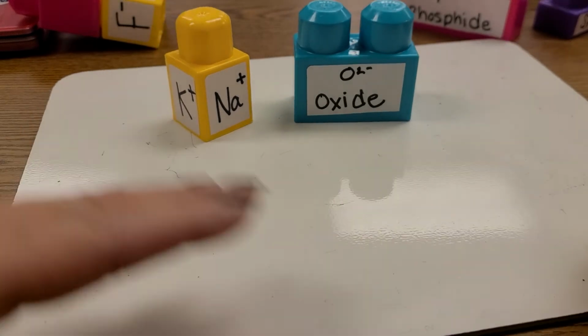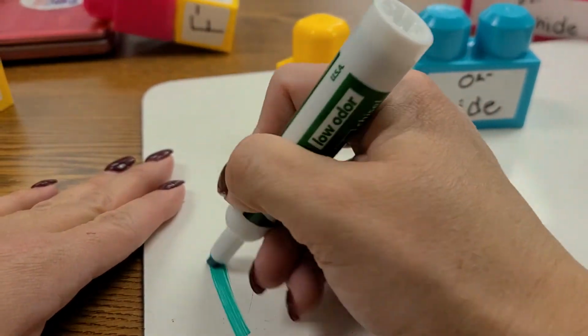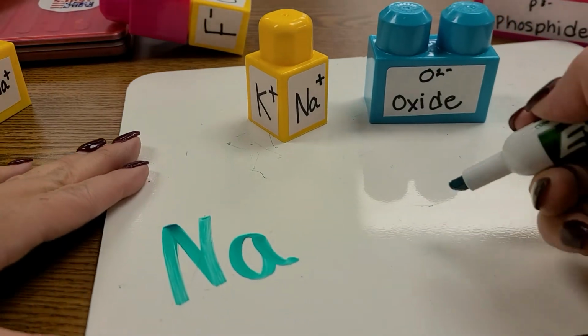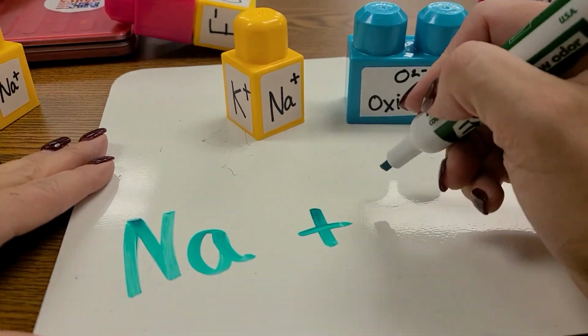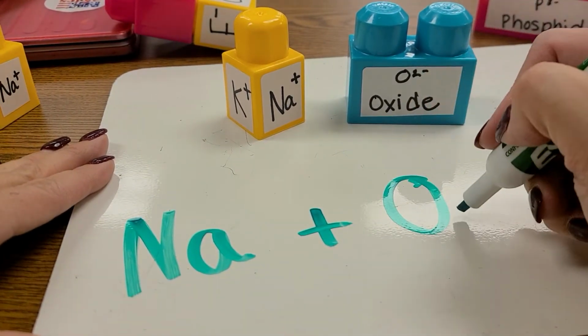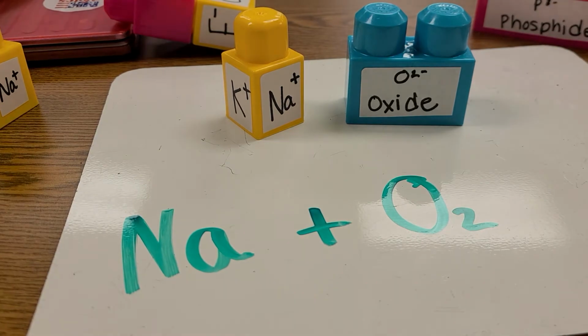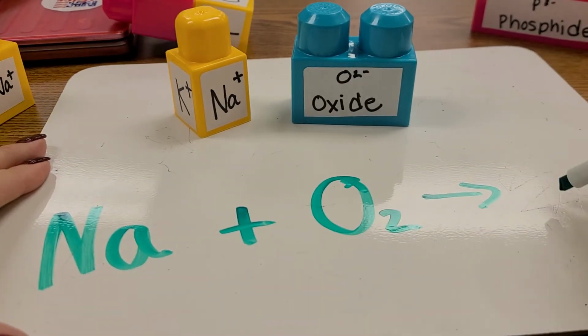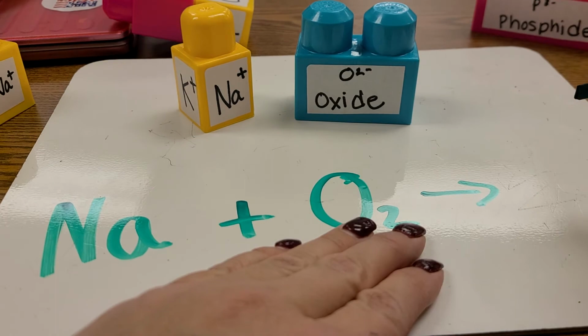So in a synthesis reaction, you have a singular element plus an element that is also by itself. So what we want to create here is sodium oxide.